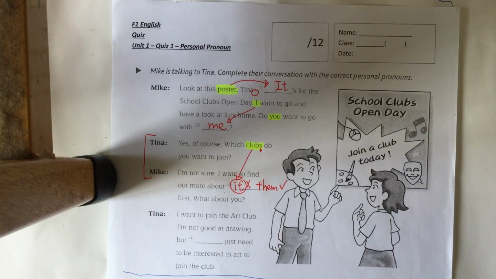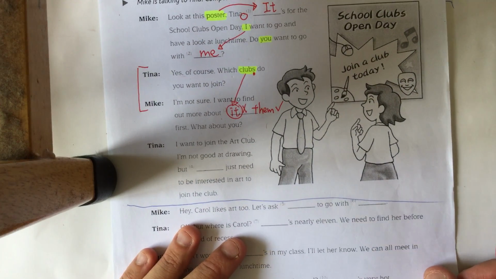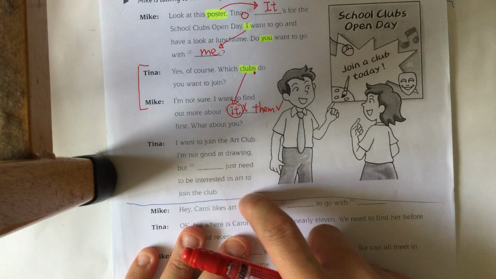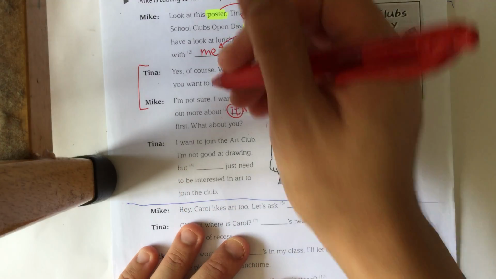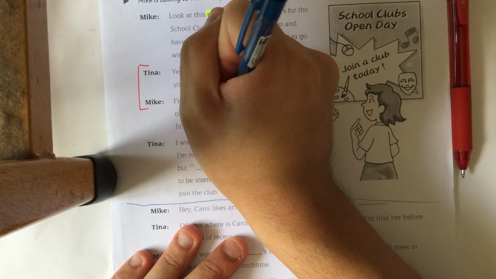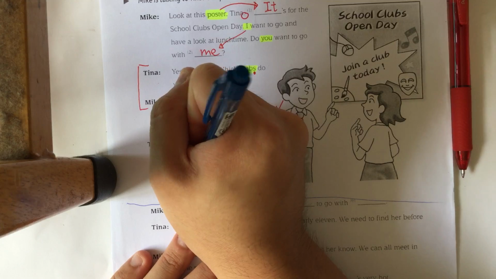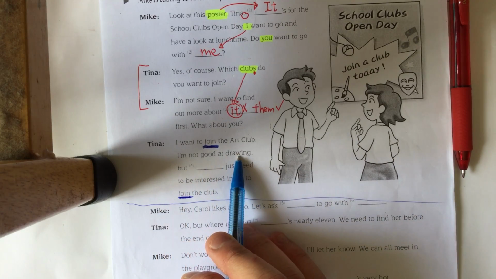So let's move on. Tina says, I want to join the art club. I'm not good at drawing. But you just need to be interested in art to join the club. So they are talking about joining the club, right? So I use another color here. They keep talking about joining the club, and it means they are talking about the person who wants to join the club. Tina wants to join the club, and Tina is worried. That's why she's saying, I'm not good at drawing.